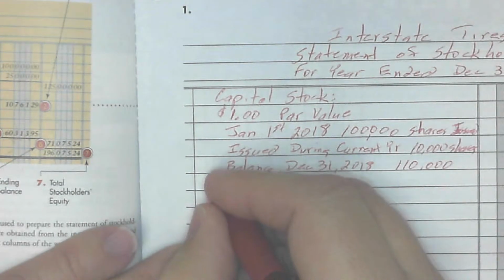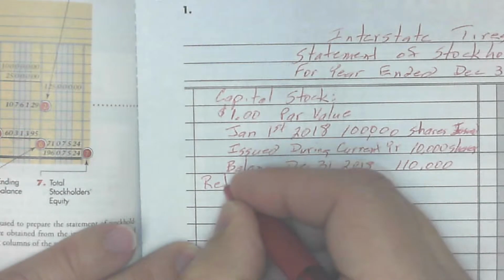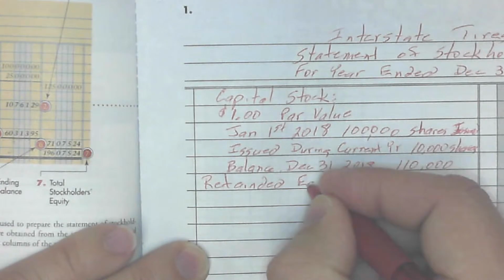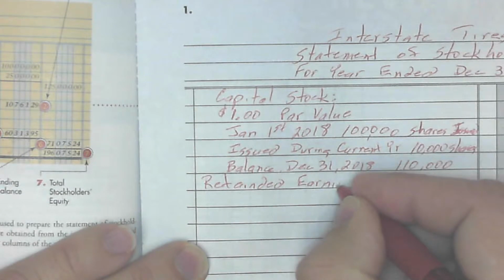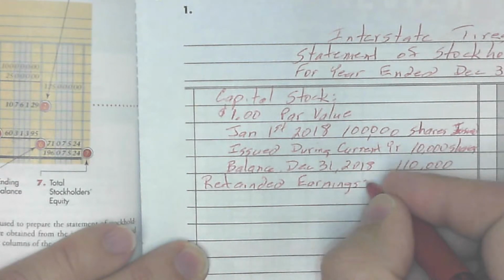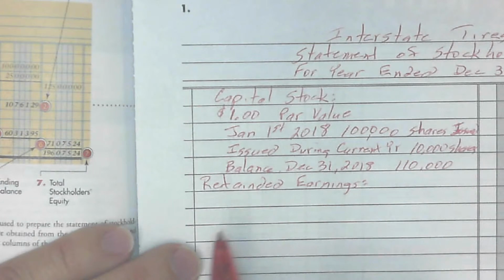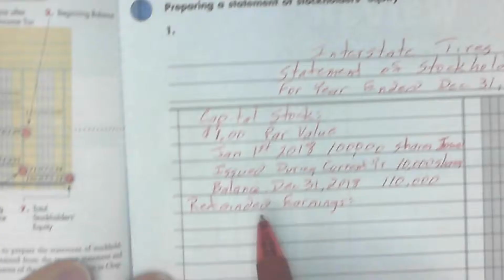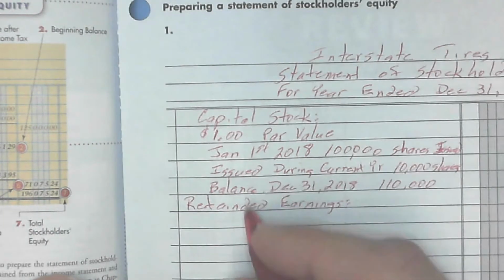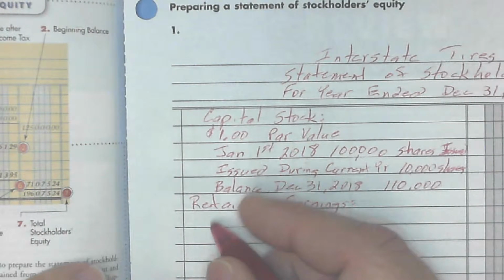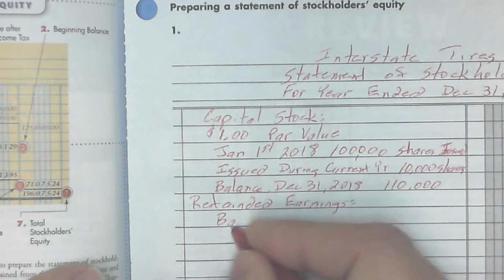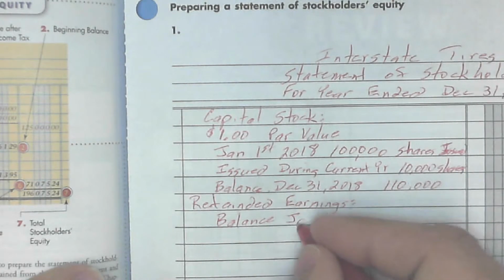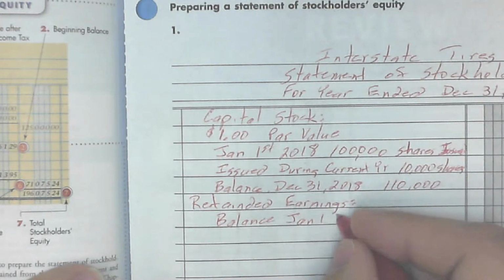So we'll start a new section, retained earnings. So we've got our next line down, and if you're looking at the book, balance, January 1, 2018.